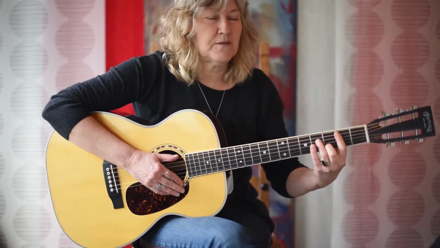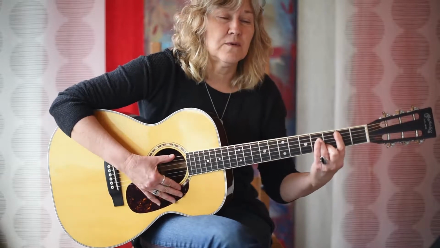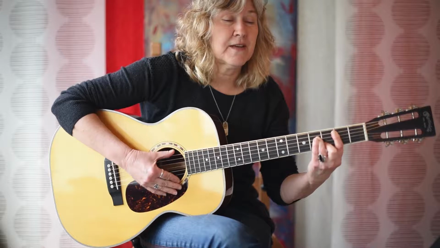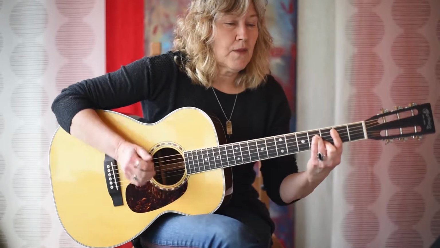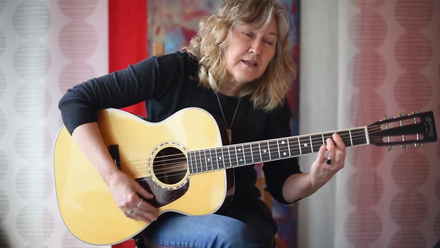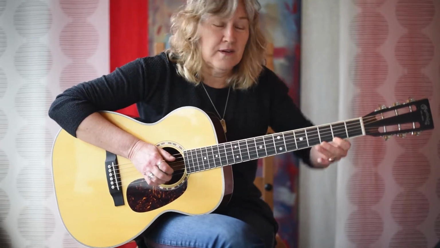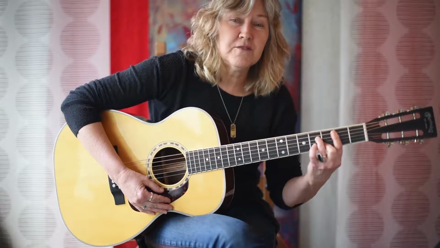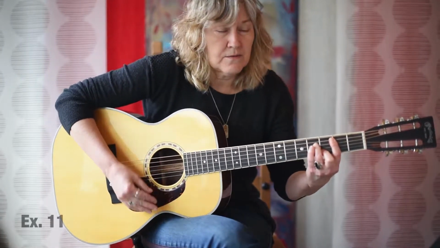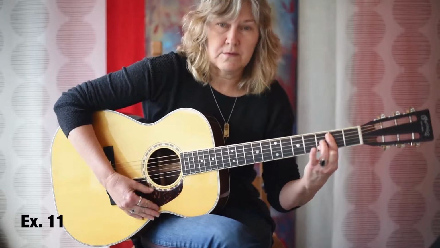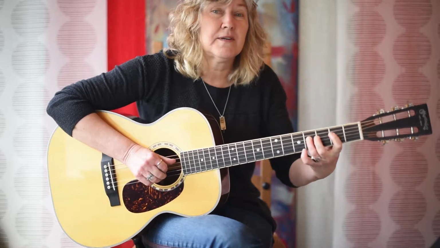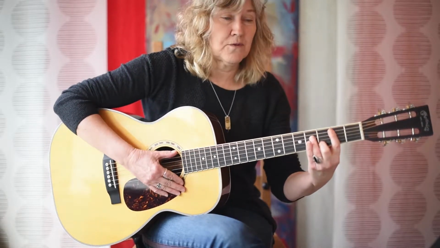In example 11, we have an E9 sus4. It looks just like a B minor 7 chord, but with E in the bass. You can lose the F sharp to turn that into an E, and you still have an F sharp on the high end. So either way you play that, it's E9 sus4. So example 11. Very subtle difference in the way it sounds. F sharp or E on that 4th string.